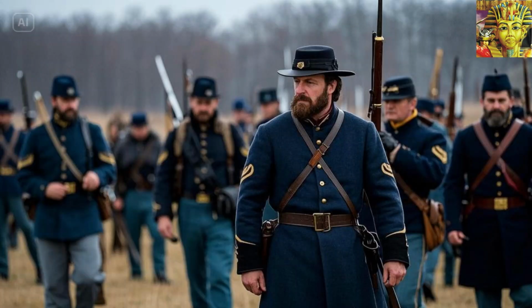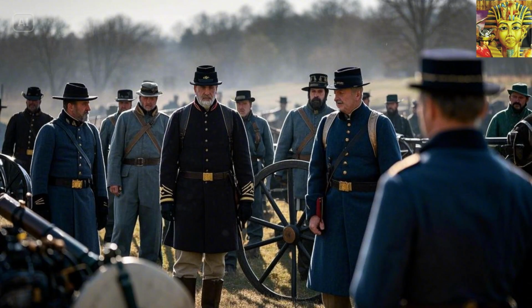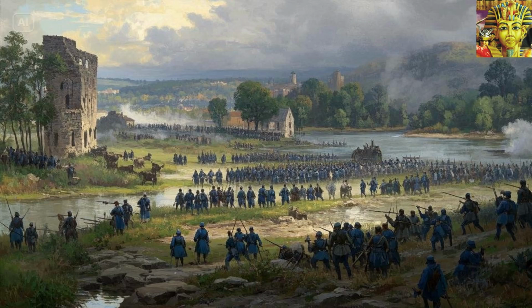The use of sharpshooters and urban combat tactics in the initial stages of the battle also played a significant role in delaying the Union advance and buying time for the Confederate defenses to be fully prepared.